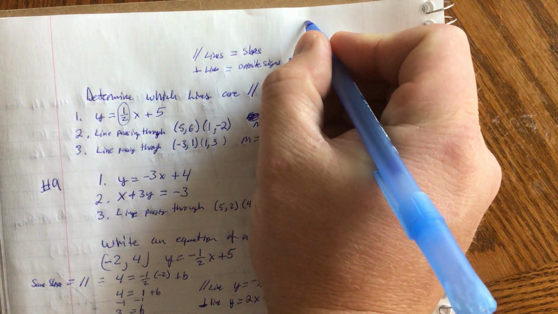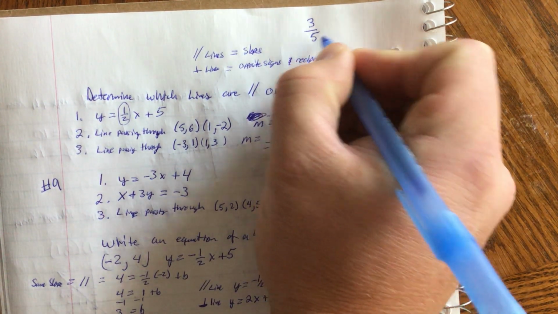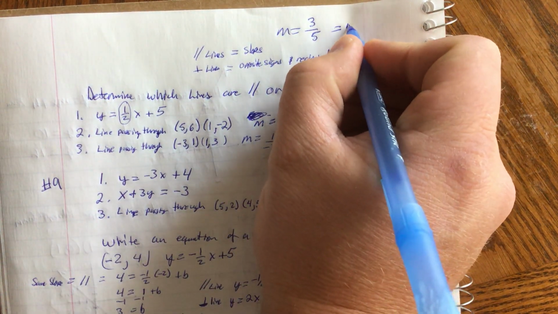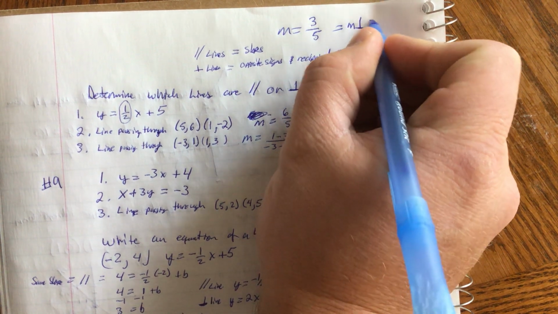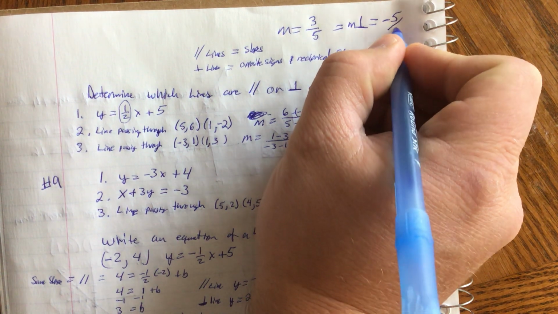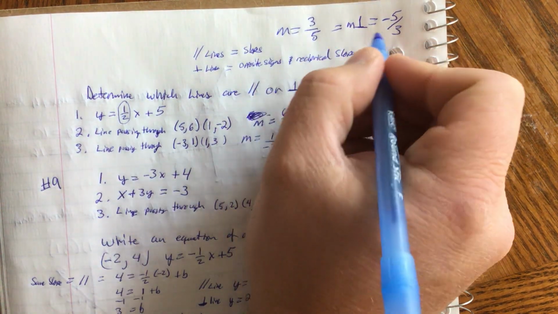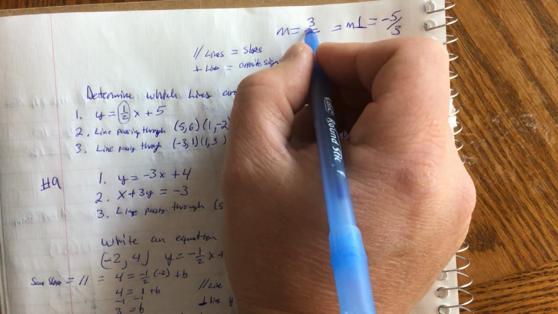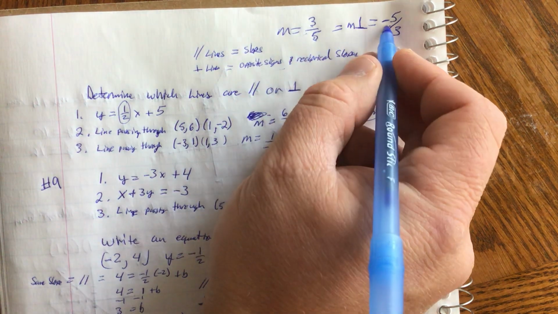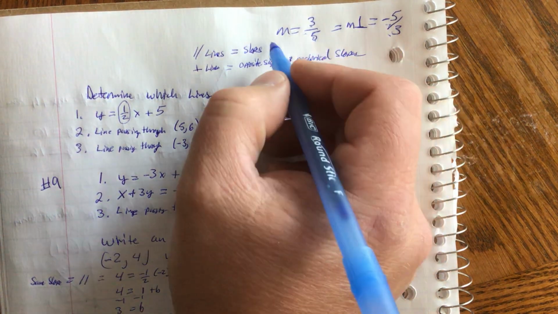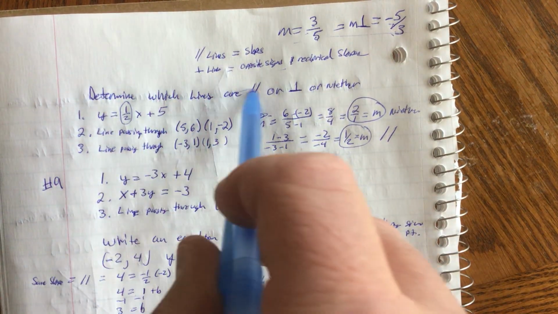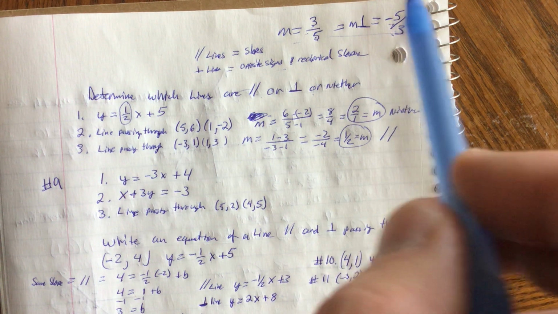Well, if I have 3/5 as the slope of the original equation, the slope of a line perpendicular to it would be -5/3. Notice this was positive, this is negative. The reciprocal of 3/5 is 5/3. So it's the opposite sign, positive to negative, and reciprocal slopes. These would be perpendicular slopes. And really that's what you care about when you're determining whether lines are parallel or perpendicular. You care about the slopes.